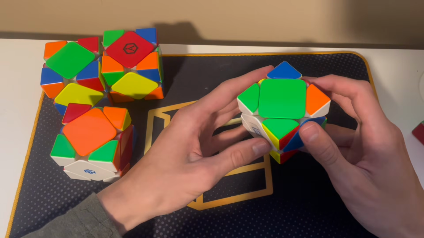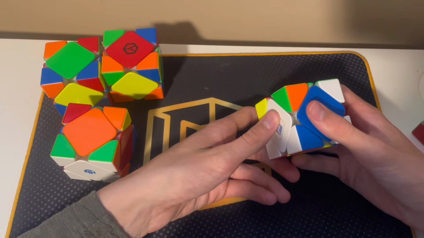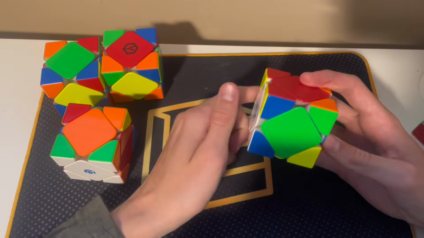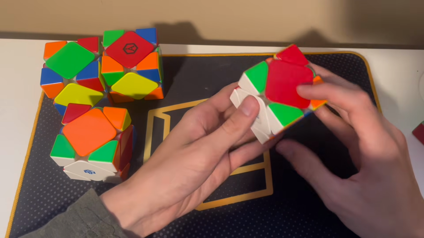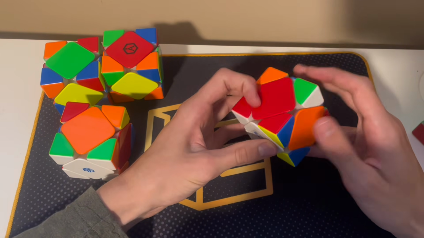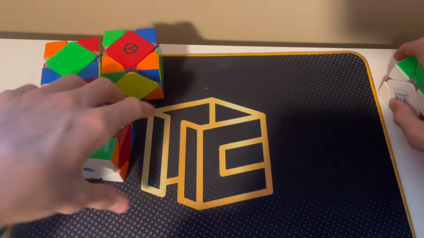So you're doing 1, 2, sledge, and then you're going to finish this like solving the layer here. You're going to solve this corner, and then insert that one. So once again, 1, 2, sledge, 1, 2, insert.